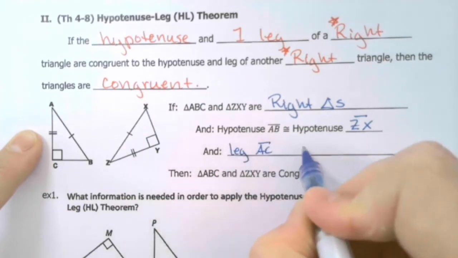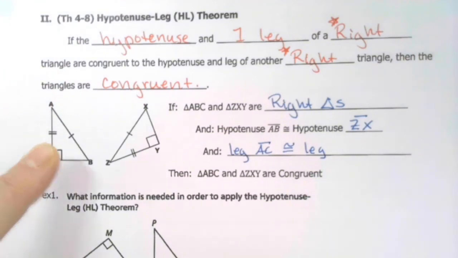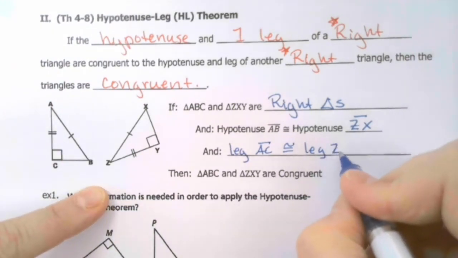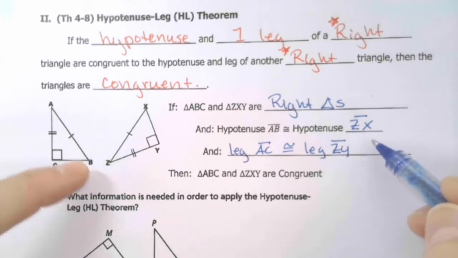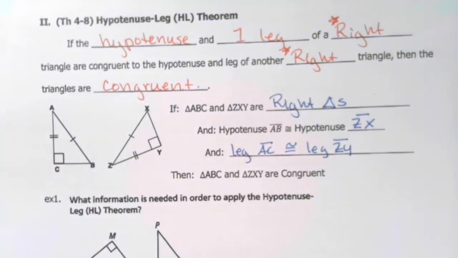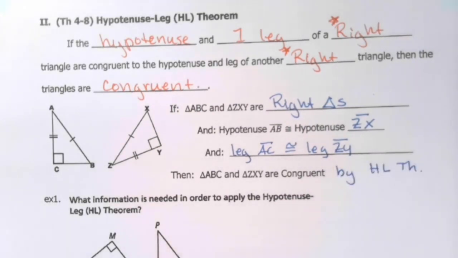Leg AC is congruent to leg ZY. So I have right triangles, the hypotenuses are congruent, and a leg is congruent. Then the triangles are congruent by hypotenuse leg theorem. That's usually your abbreviation for hypotenuse leg theorem.